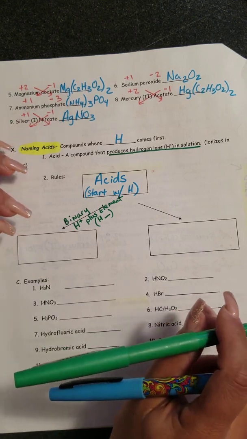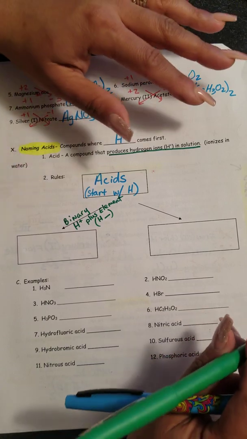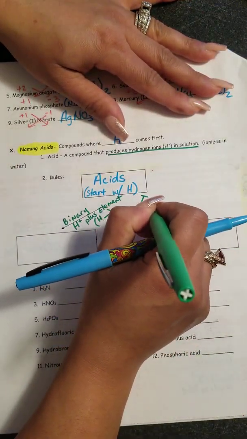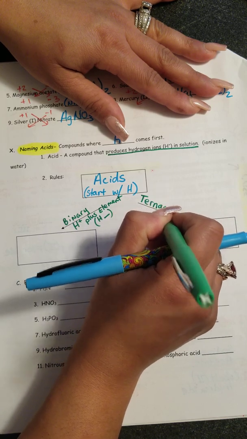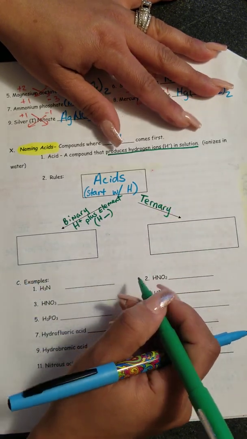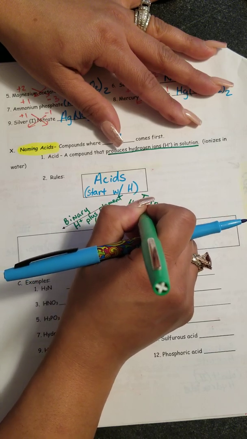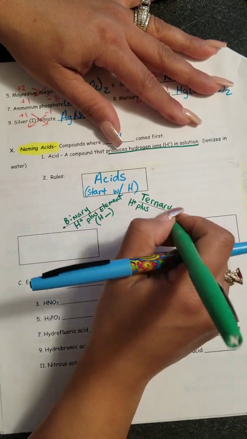Ternary. I get tongue-tied. Ternary. And what does that mean? It's going to be a hydrogen ion plus a polyatomic.